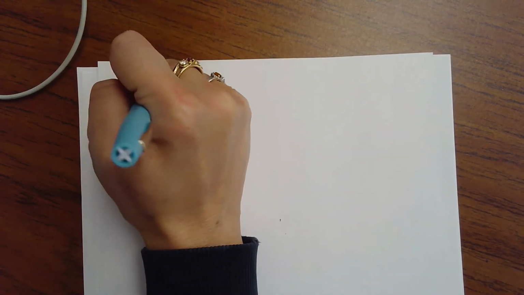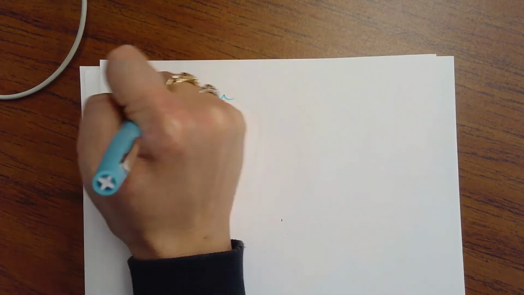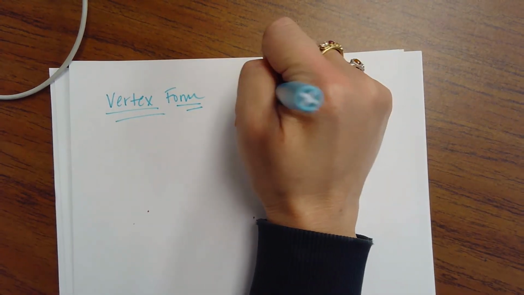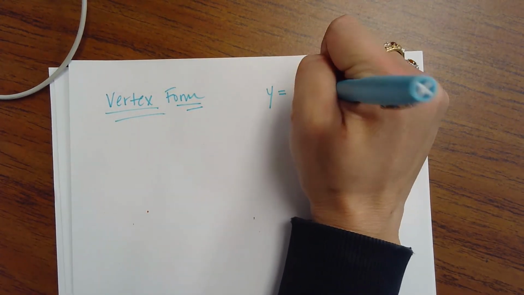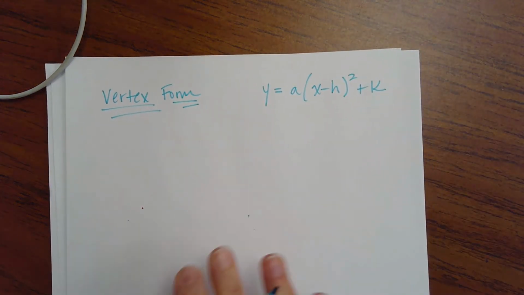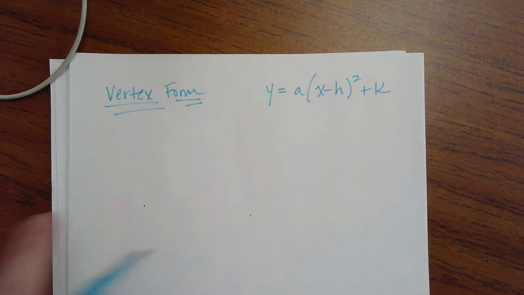So we're going to start with vertex form. There's our vertex form. It is y equals a(x minus h) squared plus k. Notice that it's still quadratic, and what makes it quadratic is the fact that you still have this squared term in there. That's the important part.